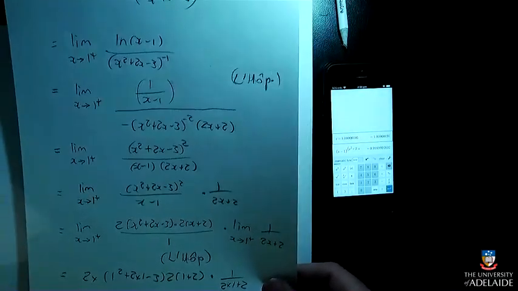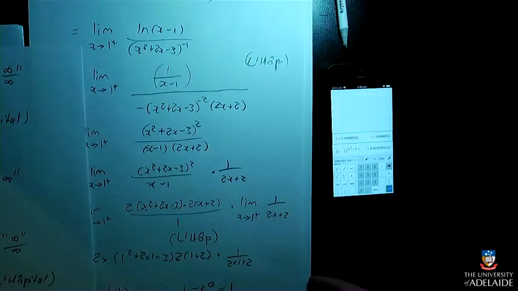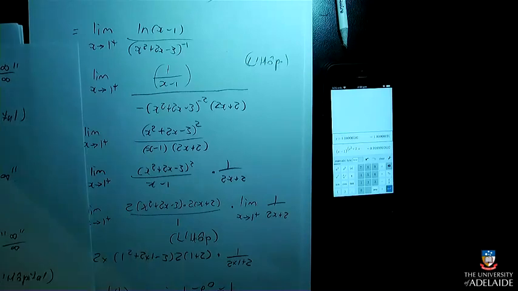Cool. Well, that was productive, I think. So those ones where you have to turn it into a fraction are the harder ones. And if you've got an x in both the power and the denominator, with a 0 or an infinity, then doing an ln will allow you to turn it into a fraction eventually.